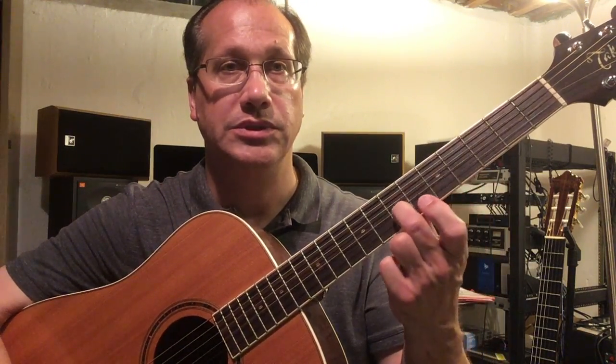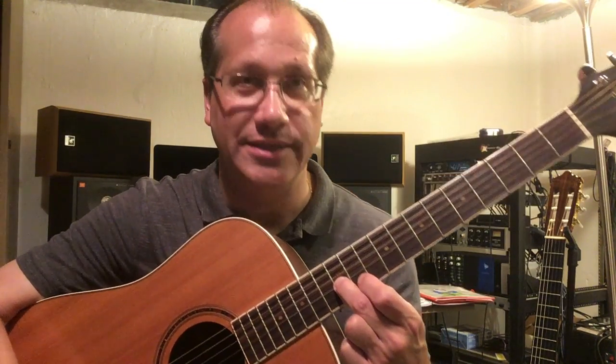Here's the 3rd string, G. G is open. A is a whole step, 2 frets. B is a whole step, 2 frets, but B and C are neighbors. C is the 5th fret. D is 2 frets higher, that's 7. E is 2 frets higher, that's 9. F is right next to E, that's 9 and 10. And then the 12th fret is G.